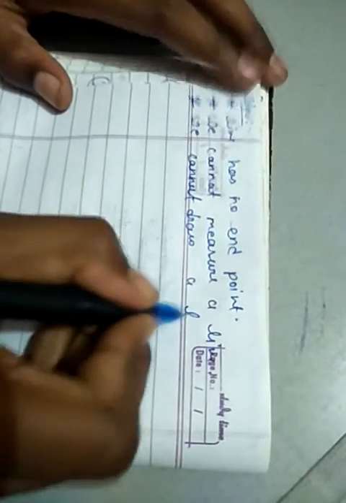Second, we cannot measure a line. Third, we cannot draw a line on a page.